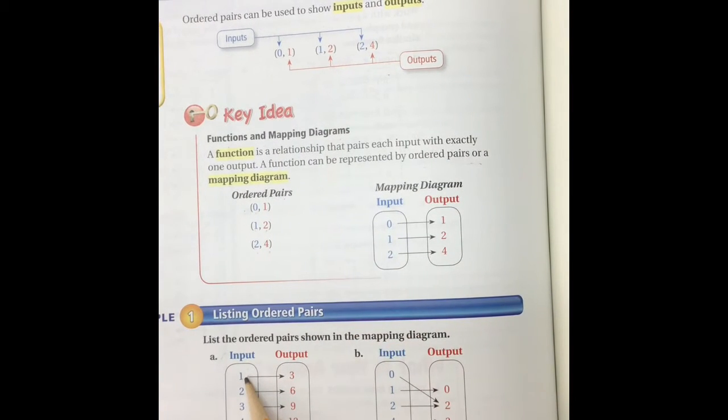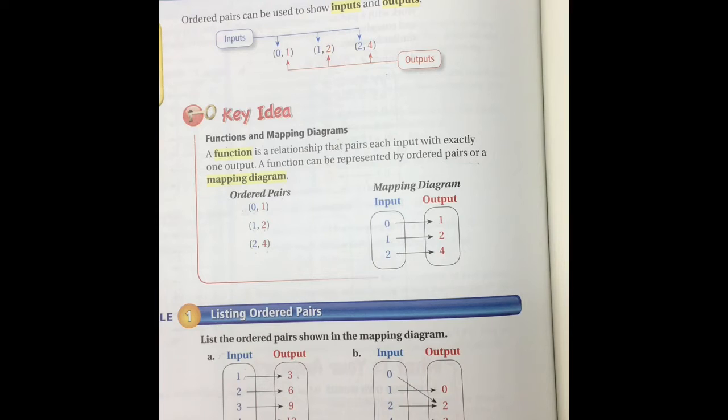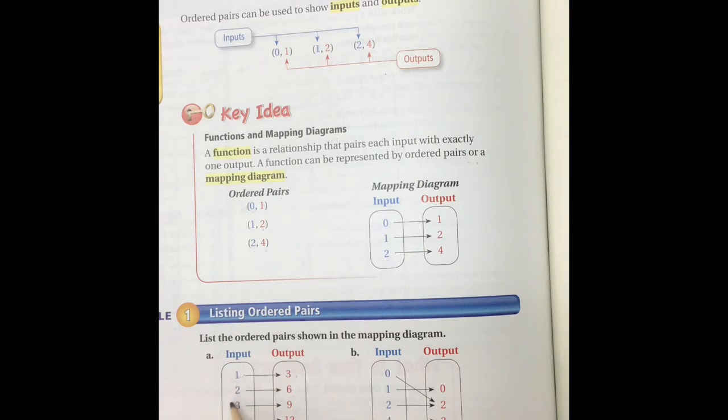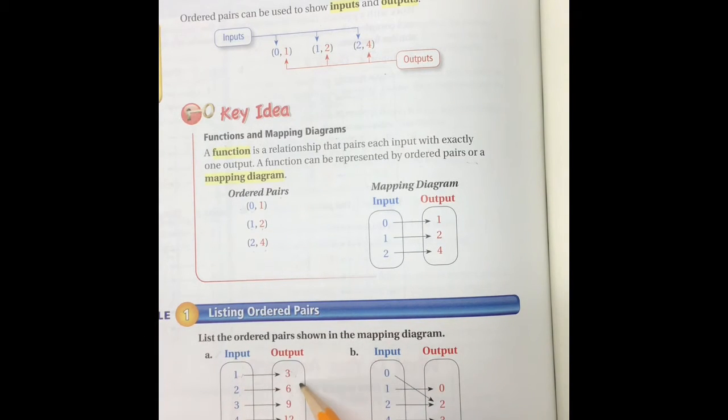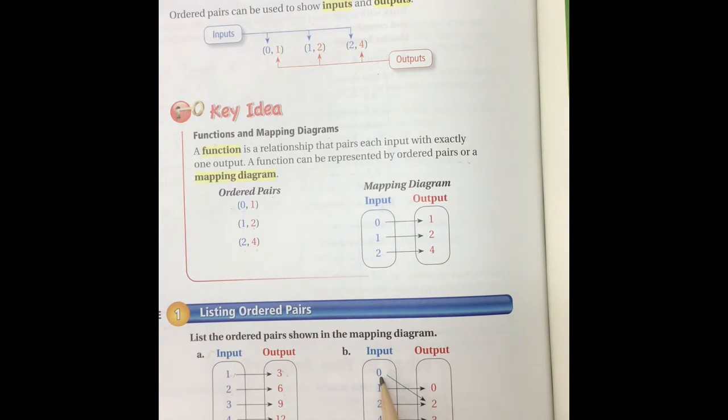Input 1, output 3. So we have 1, 3. And they would be put in parentheses. Input 2, output 6. That's 2, 6. Input 3, output 9. That's 3, 9. Input 4, output 12. And so we notice that this increases by 1. This increases by 3. All right, let's look here at this B. B says we have an input of 0 and an output of 2.